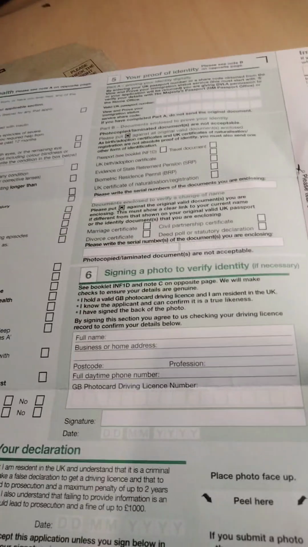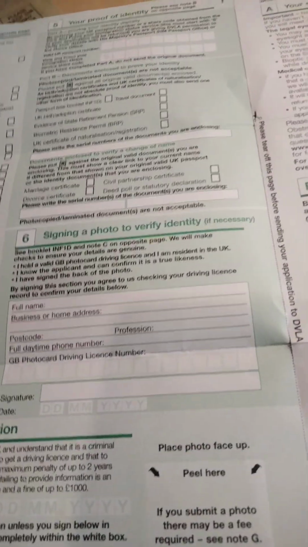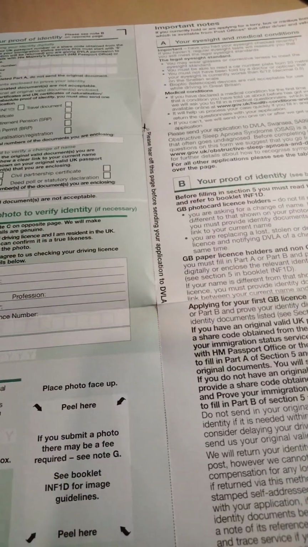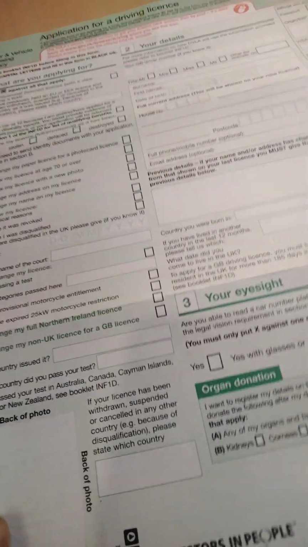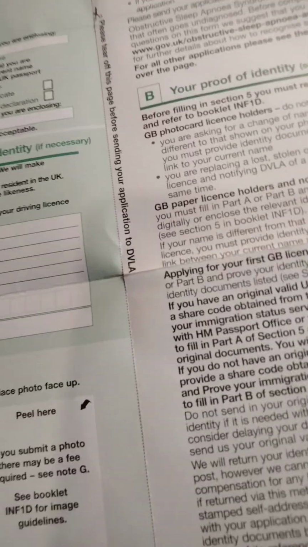So you take your photo, you peel this part and you put your photo in there. The back part of the photo, the white part, is going to show here, so your face and everything will be here. Then you put your signature within the white box, which is going to be verified by the DVLA, the Driver and Vehicle Licensing Agency of the UK. So these are just the important notes or general guidelines about these forms.